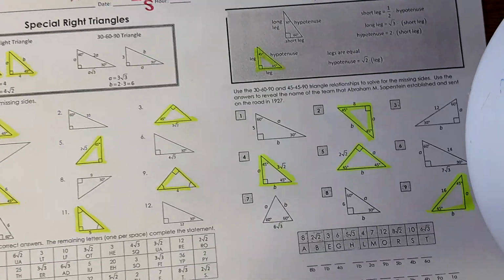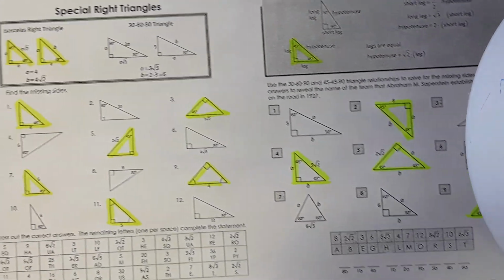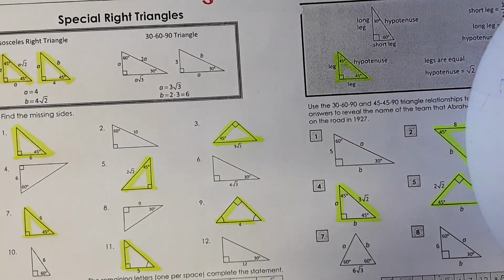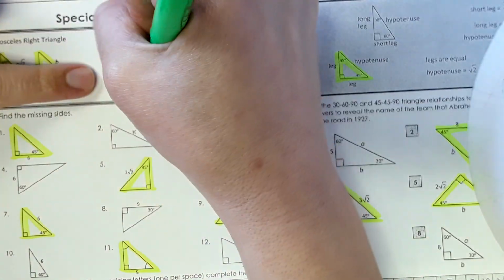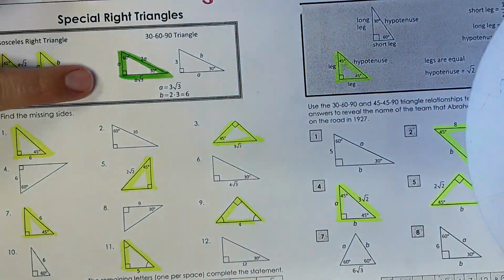triangles yellow. Now I'm going to highlight all the 30, 60, 90 ones green. So going through, highlighting all the 30, 60, 90 ones.